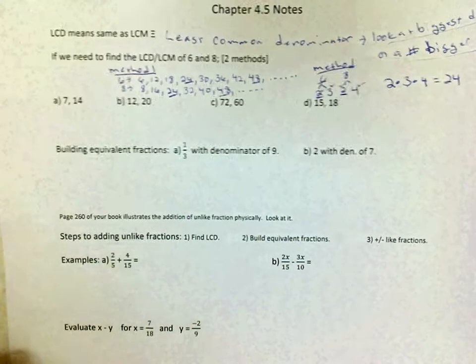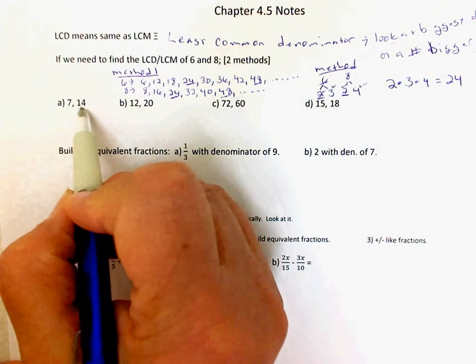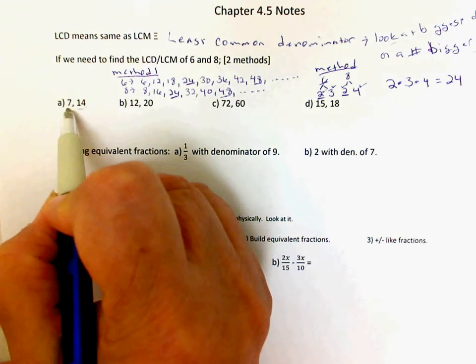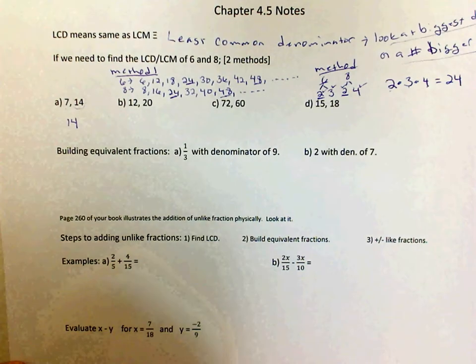Now, with 7 and 14, the first thing I'm going to do is look at my biggest number. Can I take 14 divided by 7 and get a nice answer? Yeah, I can. So, our answer here is 14.